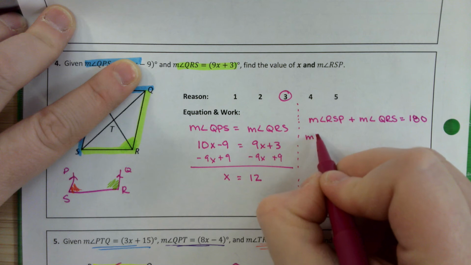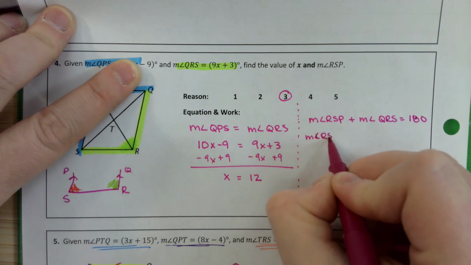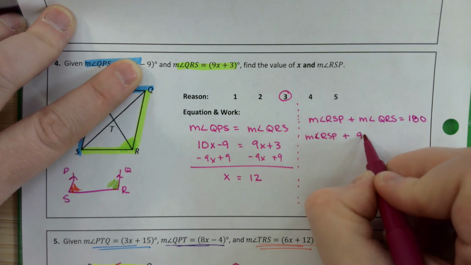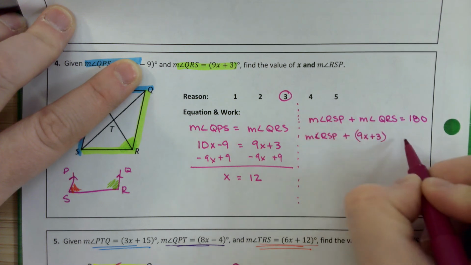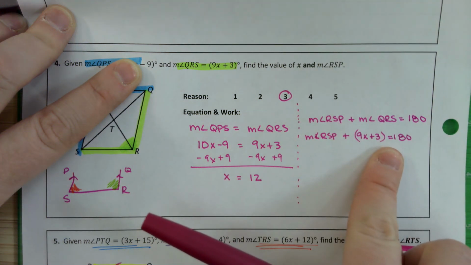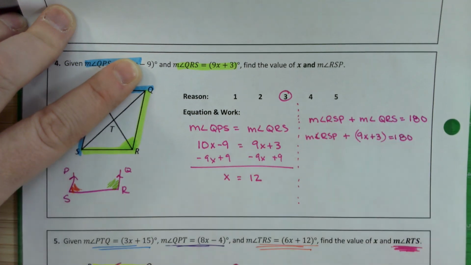Measure of angle RSP we don't know, but QRS is really 9x plus 3 equals 180. So I'm going to take this 12 and plug it in, and I'm just going to do it really quick.